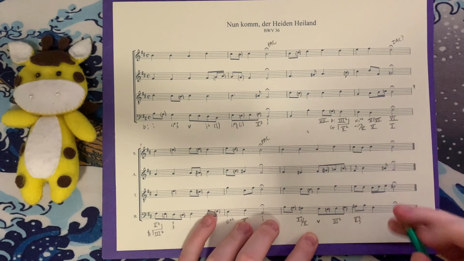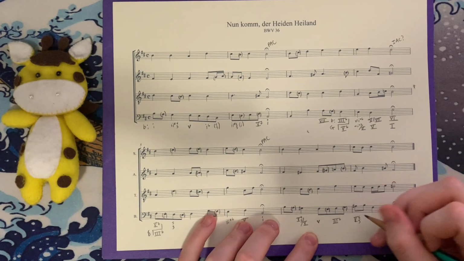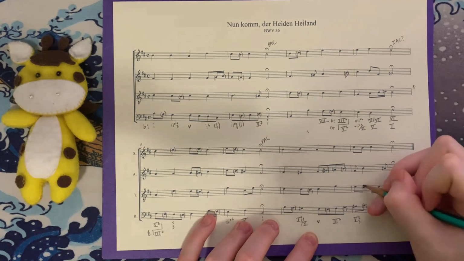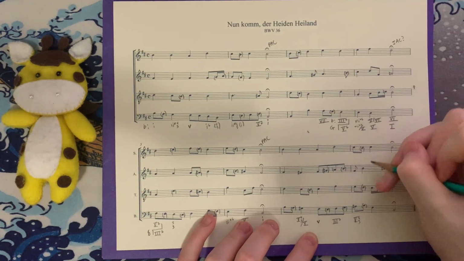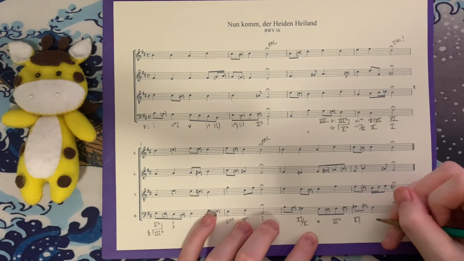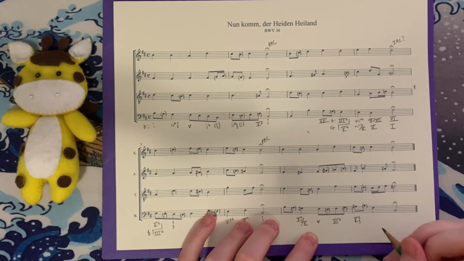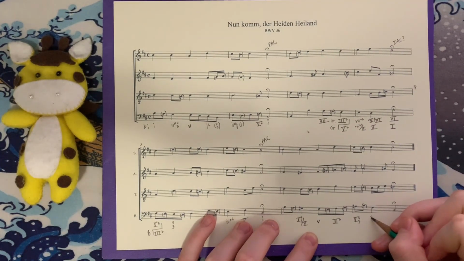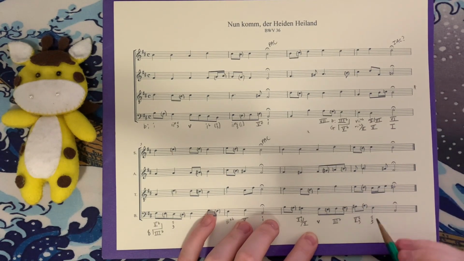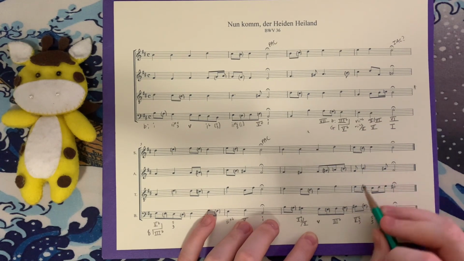Then we have some movement here. This is really just counterpoint, so I'm going to mark the non-chord tones. And then we have F sharp, then it just turns into a 5 chord here, right? It just turns into 5, 3, because the 7 is only very brief.